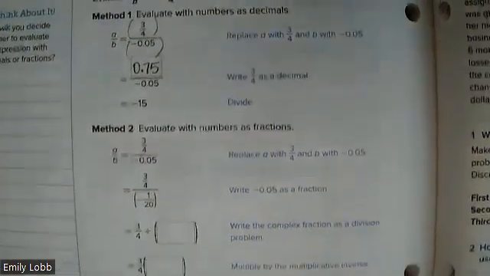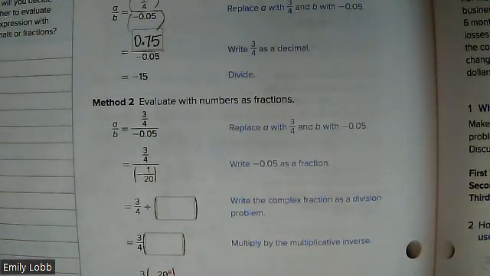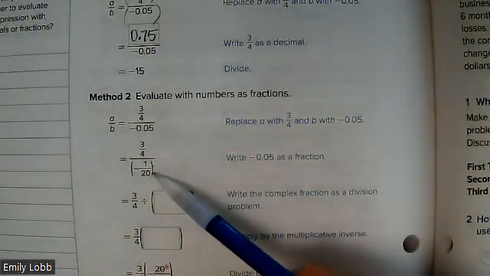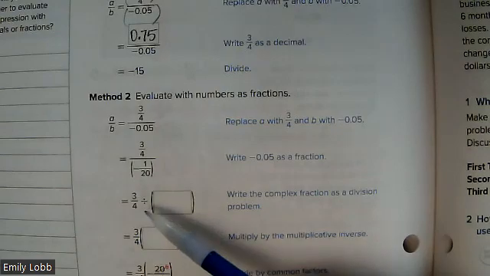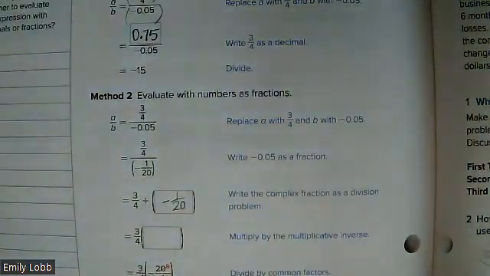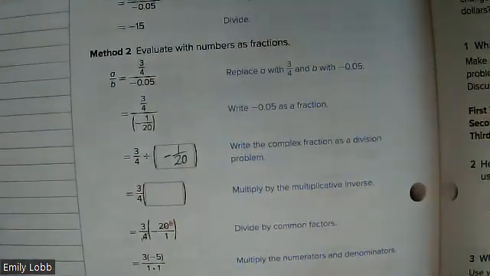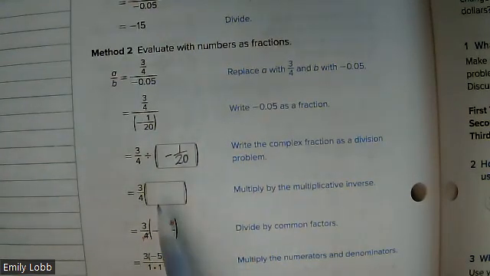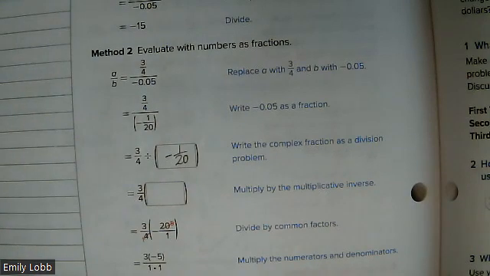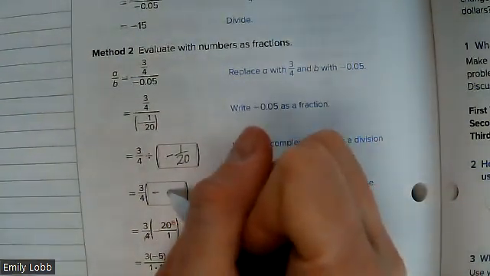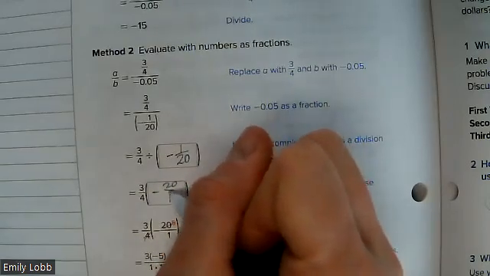Okay? Now, here they are doing it with fractions. When you have a fraction divided by a fraction, you would rewrite it as 3/4 divided by that fraction. Then we have to multiply by the reciprocal or the multiplicative inverse. So we keep it, we change to multiplication, and we flip it. I'm going to keep this as a fraction because it helps me to see what's on the top and what's on the bottom instead of just changing it to -20, okay? So I have 20 over 1.